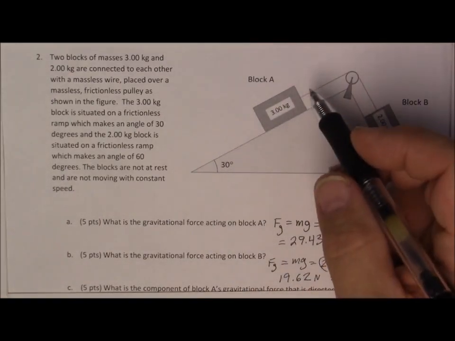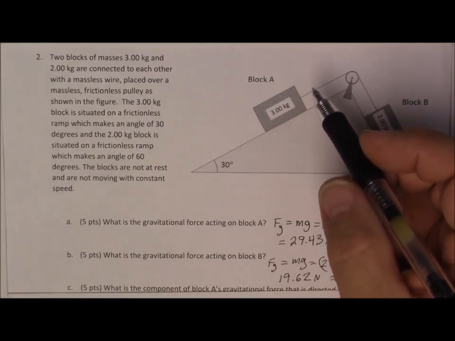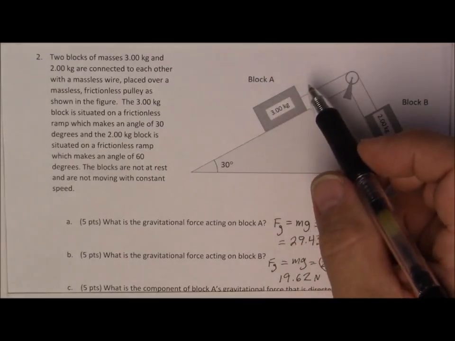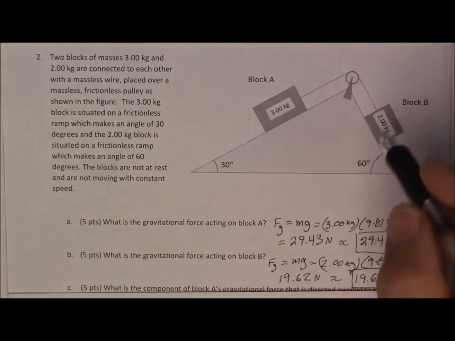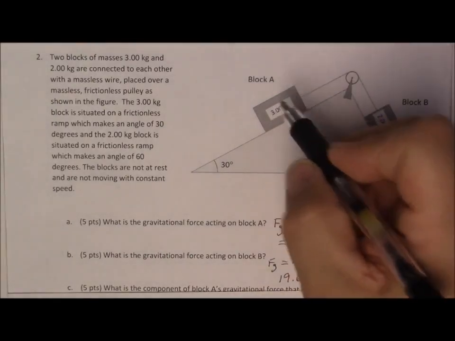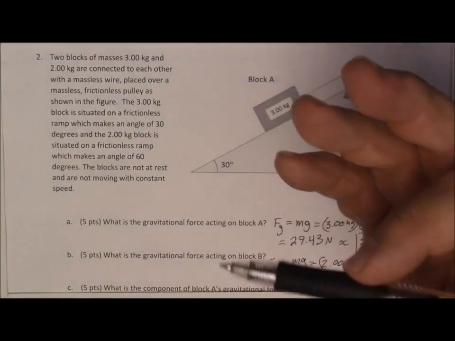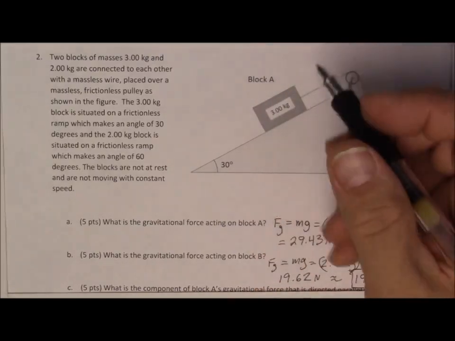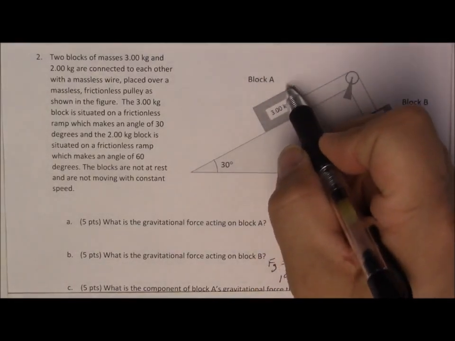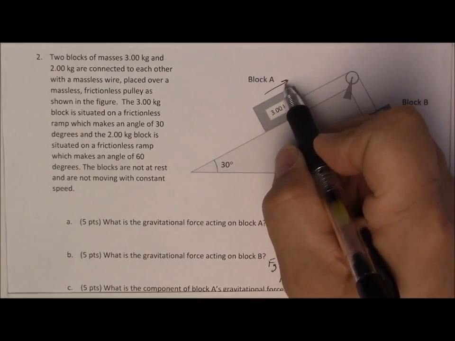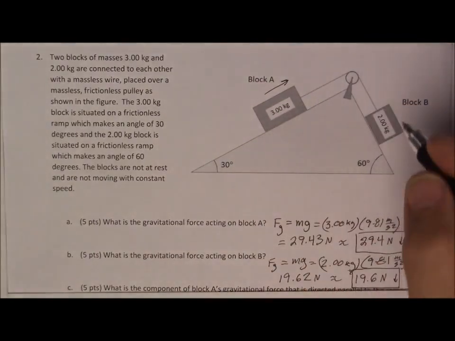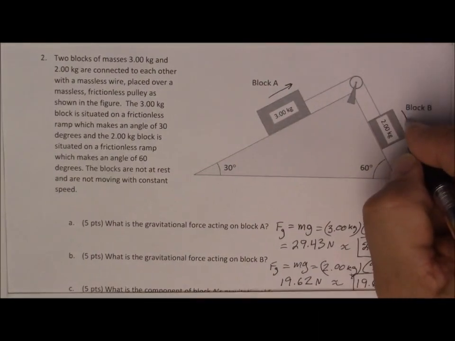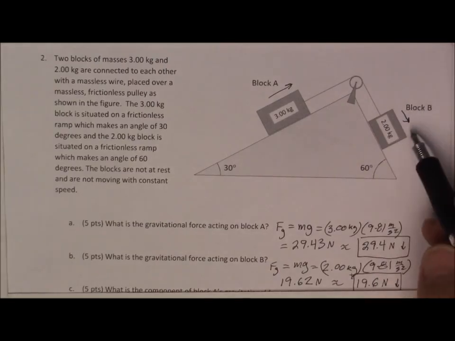And we have to assume a direction of acceleration just to make things consistent when we start talking about the other block. So I choose, and I could be wrong, but it will let me know if I'm wrong, to assume that this block will be accelerating up the ramp and that this block will be accelerating down the ramp.